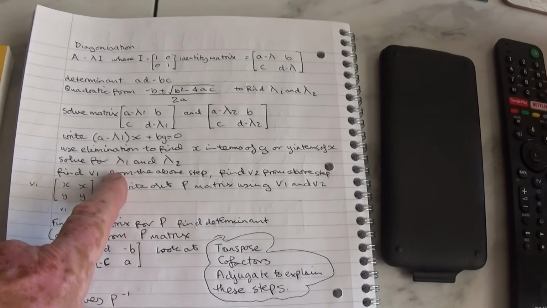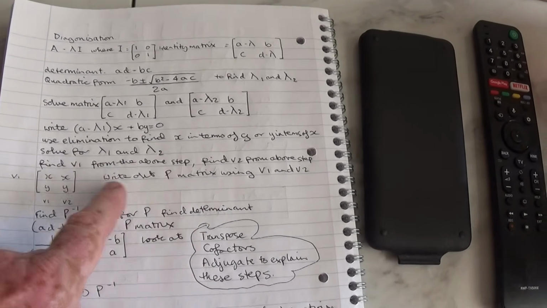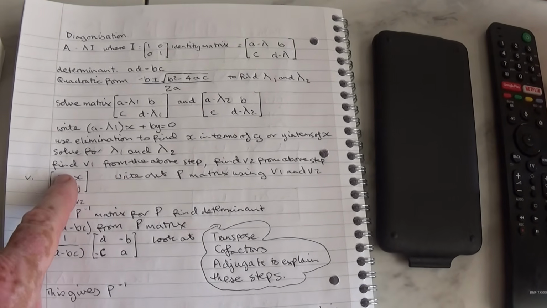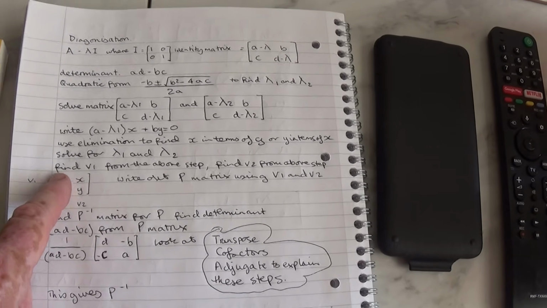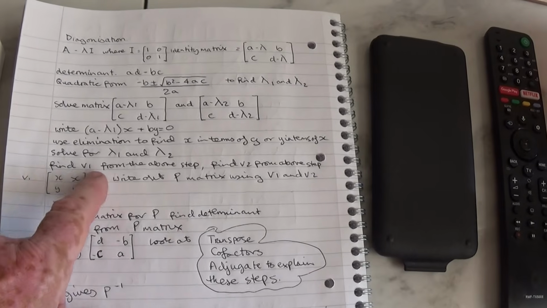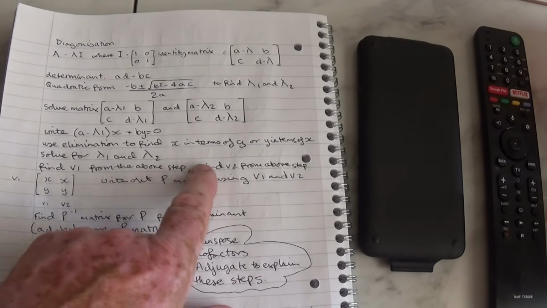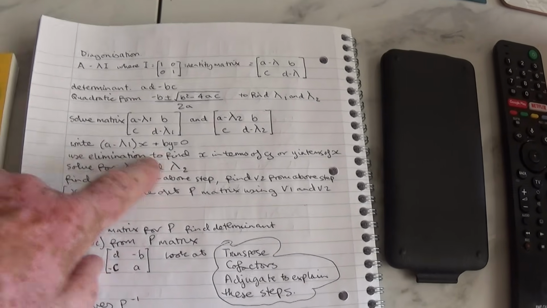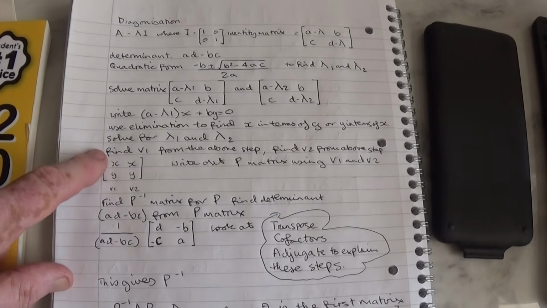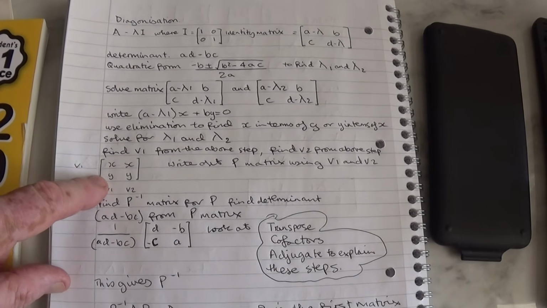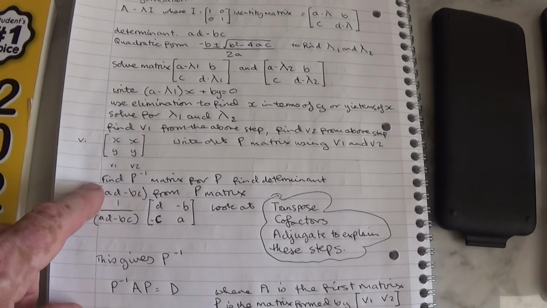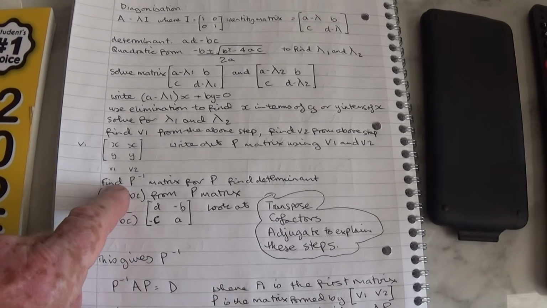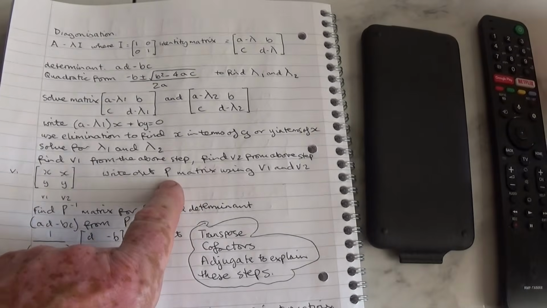I solve this for both lambda 1 and lambda 2. Then I work out the vectors from the elimination I've done on that step, and then vector 1 goes x, y vertically like that, vector 2 goes x, y vertically like that. That gives me what is called the P matrix.